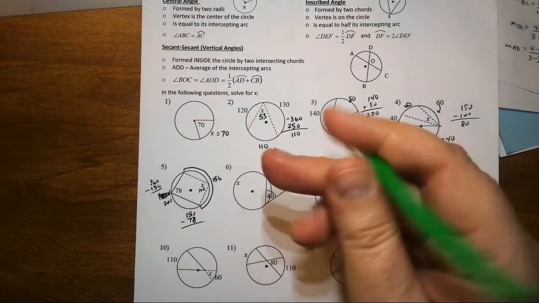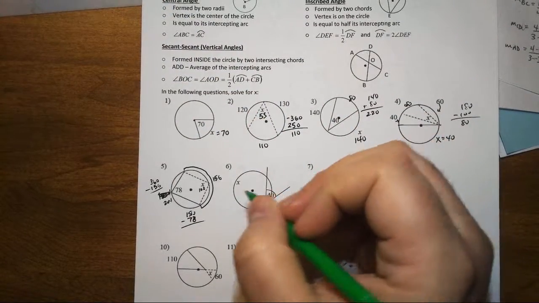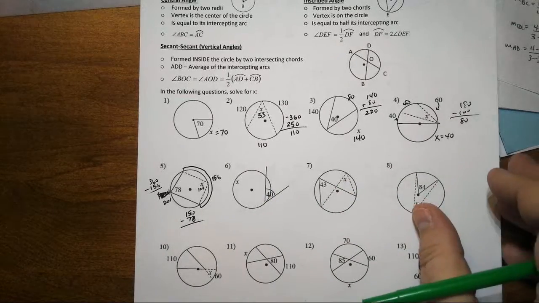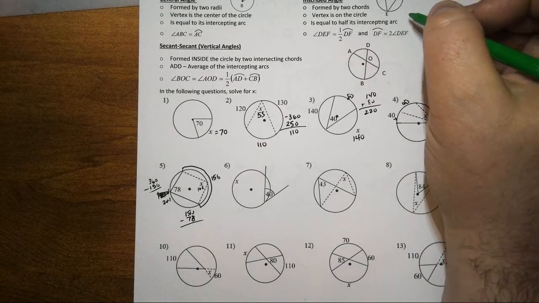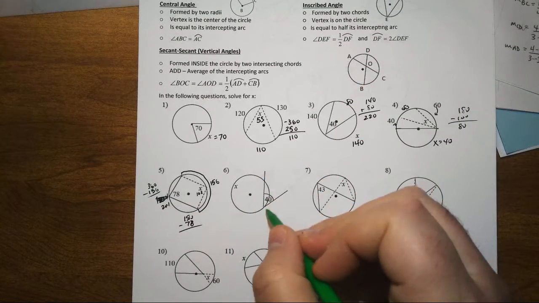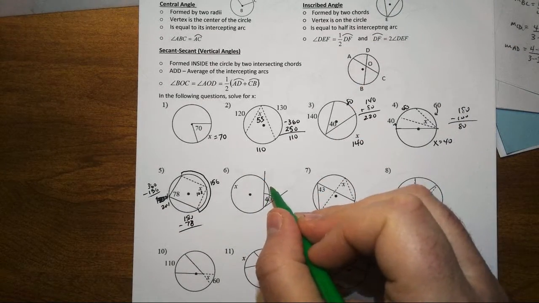That's kind of hard to read, so I'm going to switch screen here. Okay, on the next one, we're looking for the measure of this arc. So remember, this angle is actually kind of related to an inscribed angle, where it's on the circle, so it's a tangent chord. This is half of this arc.